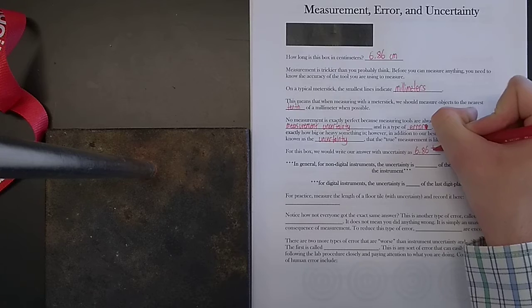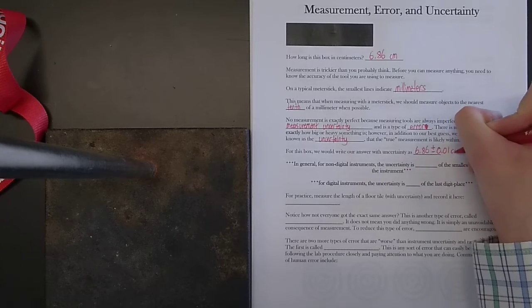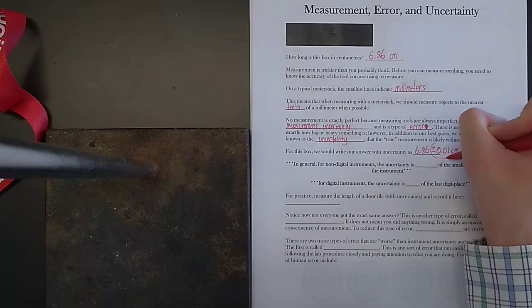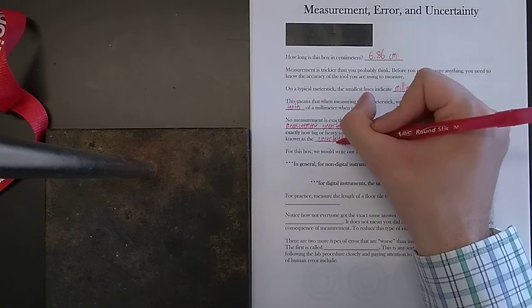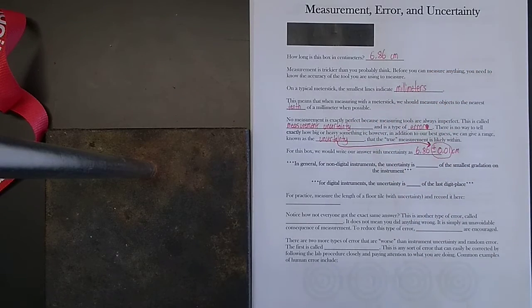6.86 plus or minus 0.01 centimeters. This plus or minus 0.01 is the uncertainty. Basically what we're saying here is that 6.86 is our best guess, our best estimate as to what the true value is. However, we're acknowledging that due to measurement uncertainty and some other stuff we're going to talk about, 6.86 probably isn't exactly the right answer.